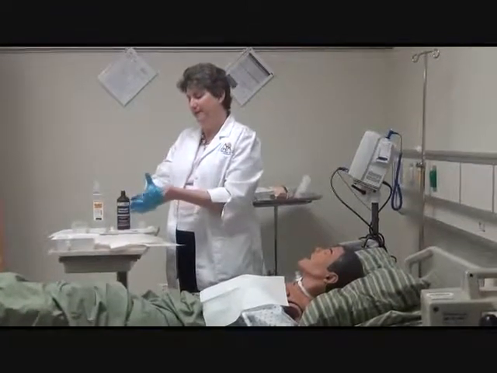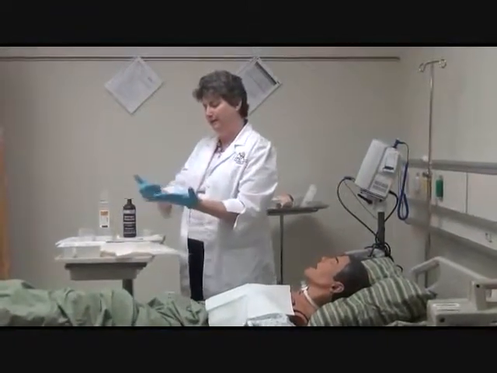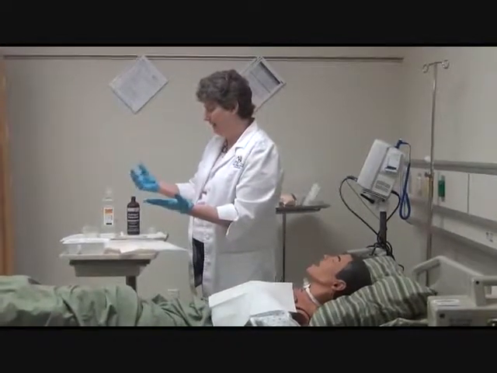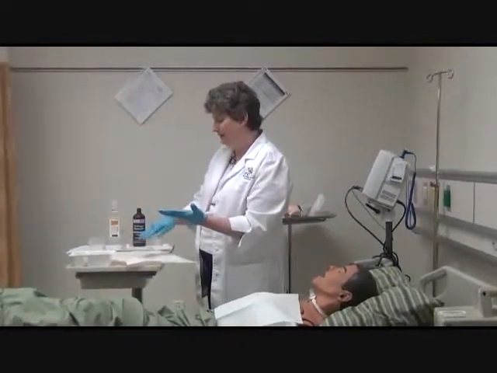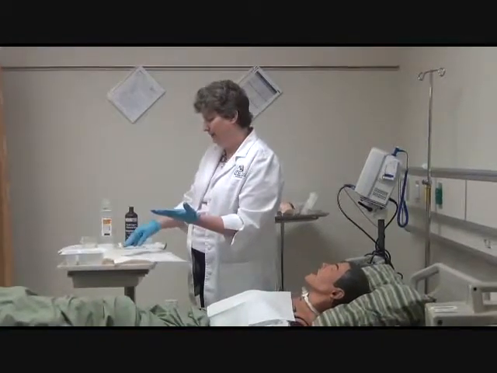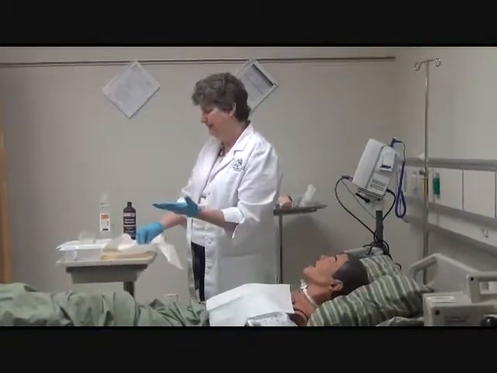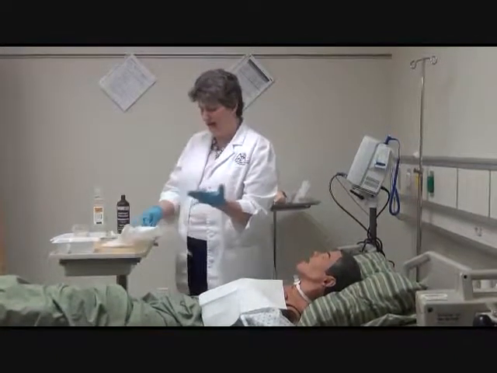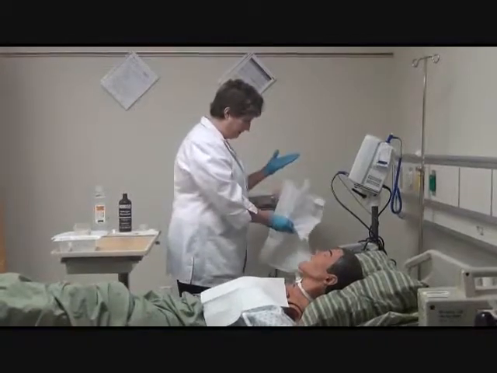If you get in the habit of putting them on that way, it's much easier. Now, I can keep this as a sterile field or get rid of it. And in this case, I'll just go ahead and get rid of it. Throw it in the trash can.